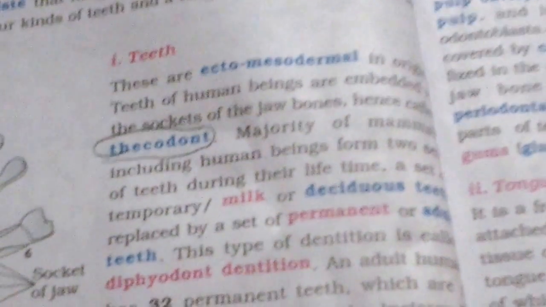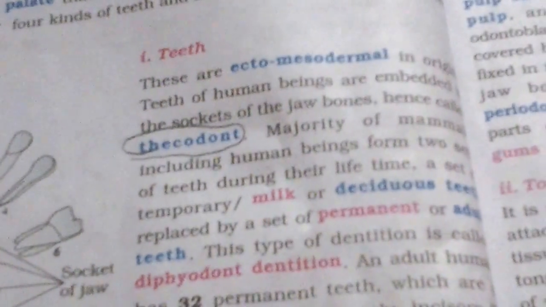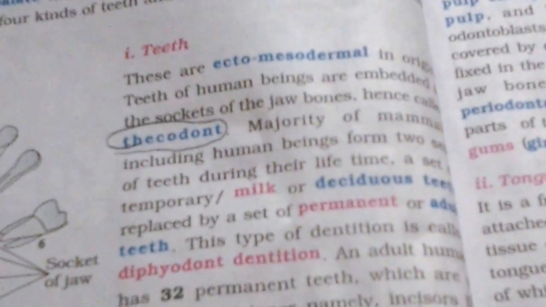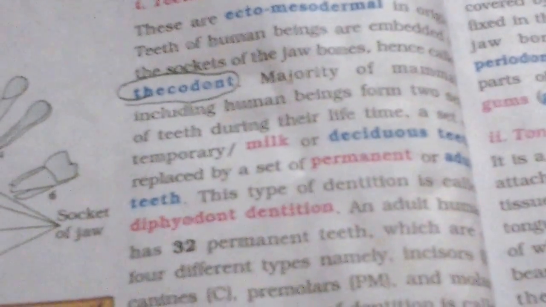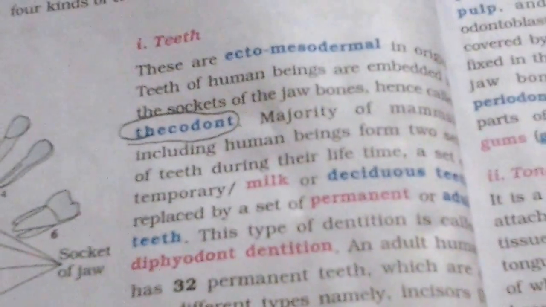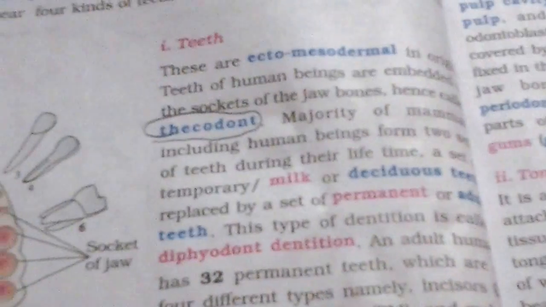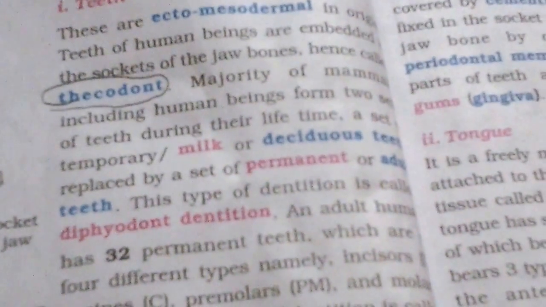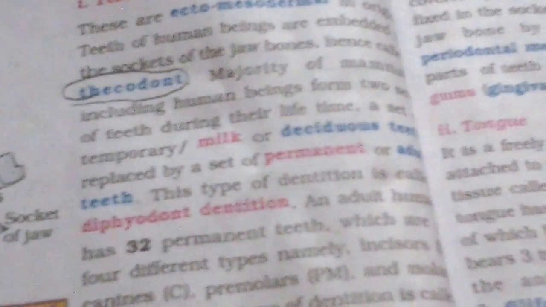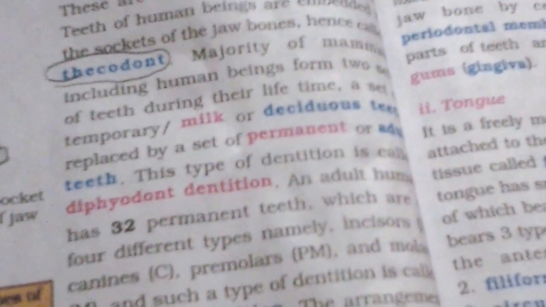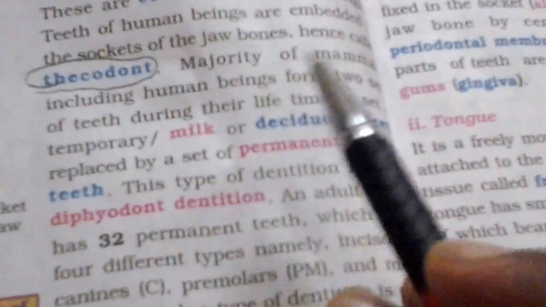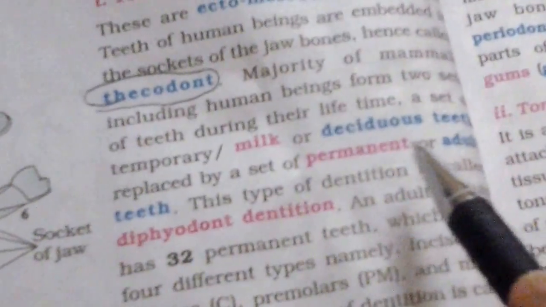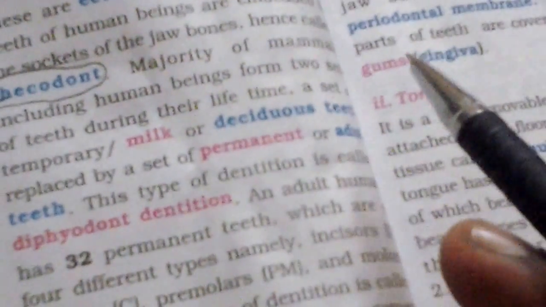In mammals you find two sets of teeth, which is called diphyodont dentition. Everyone knows that as babies we had milk teeth. Milk teeth wither off, and you get other teeth called permanent teeth. The milk teeth are called deciduous teeth, and permanent teeth are called adult teeth.